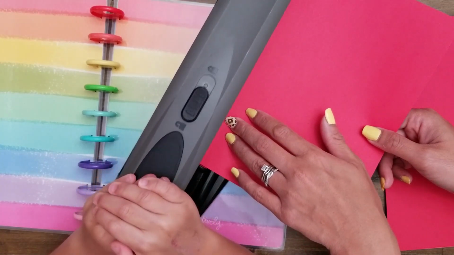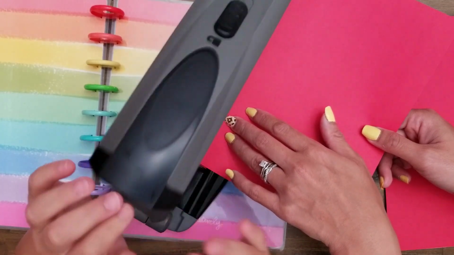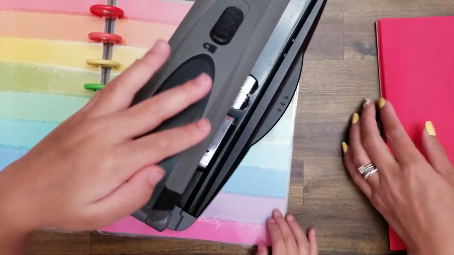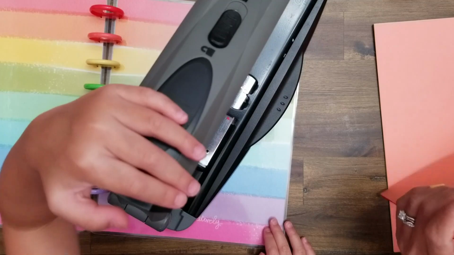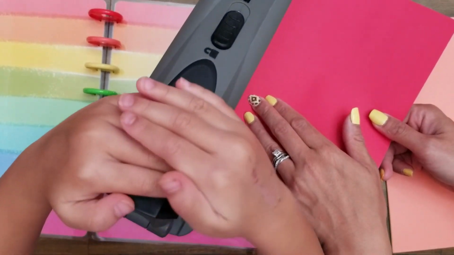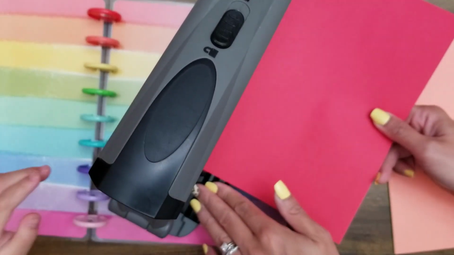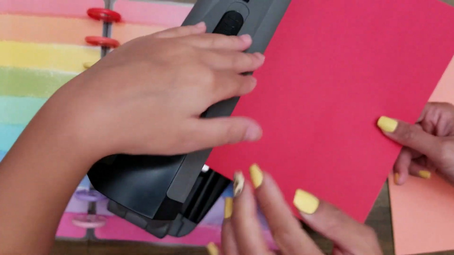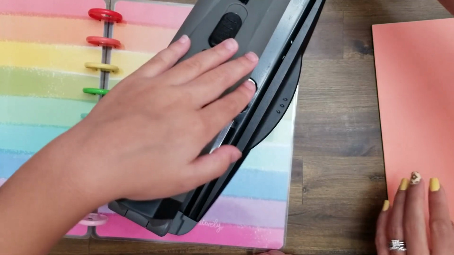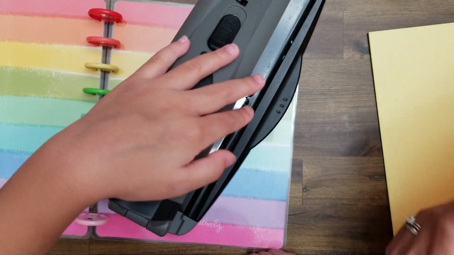Is this how you do it? Mm-hmm. Did you punch all the way? You did. Okay, you did. And put it to the side. Did you punch all the way? You gotta make sure you push all the way down, okay? Put that to the side.